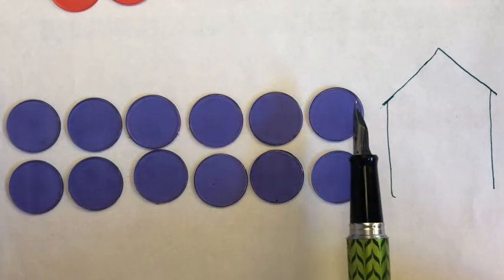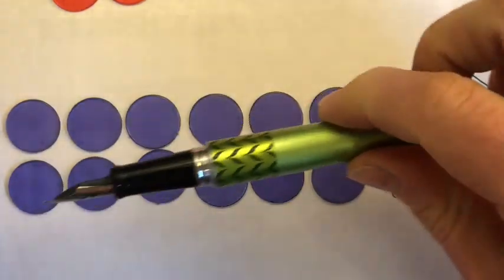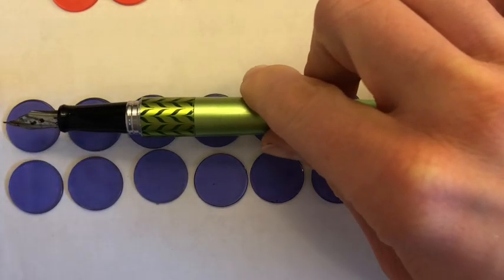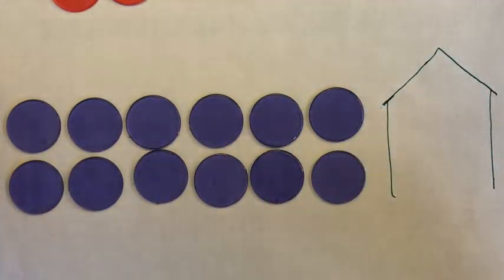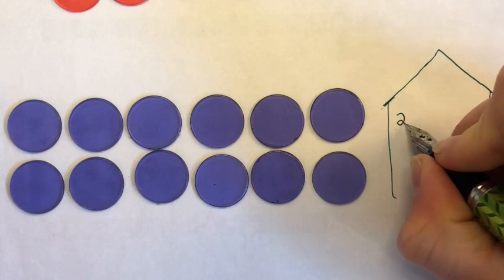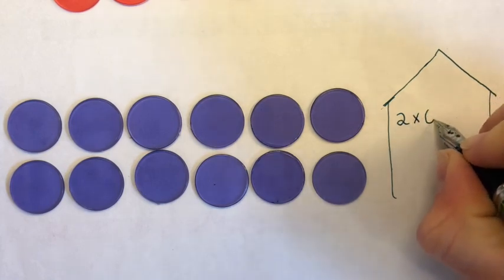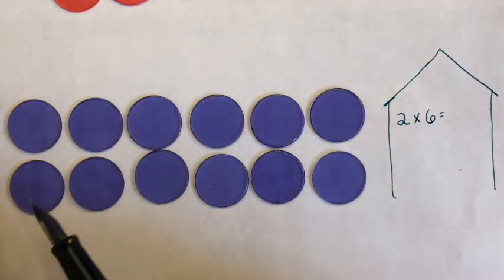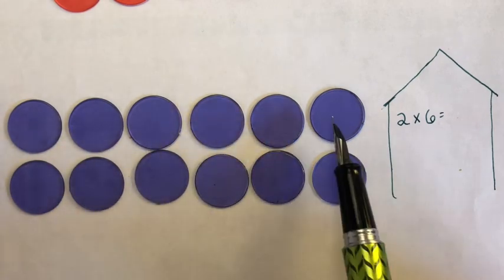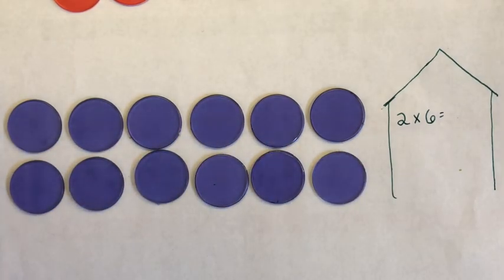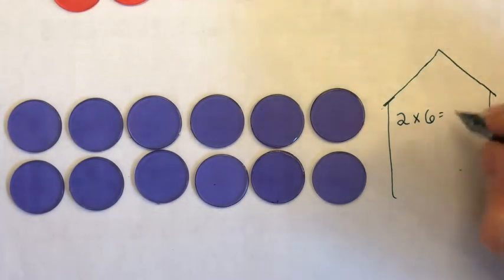Okay, well, let's start with groups of 2. So I'm going to start with 2, what I have 2 groups of. So I have 2 groups of 6. 2 groups of 6 is, let's count it, 1, 2, 3, 4, 5, 6. Now double 6 is, 6 plus 6 is 12. We have 2 groups of 6.